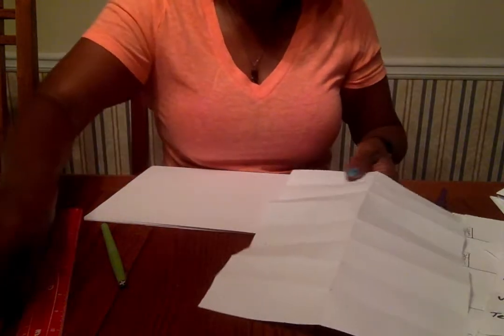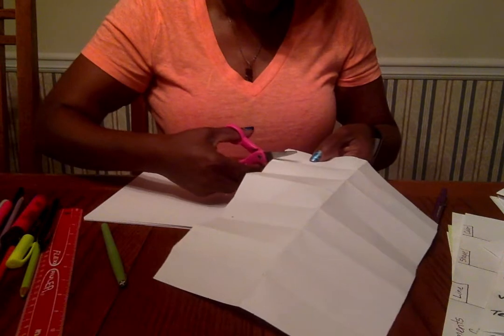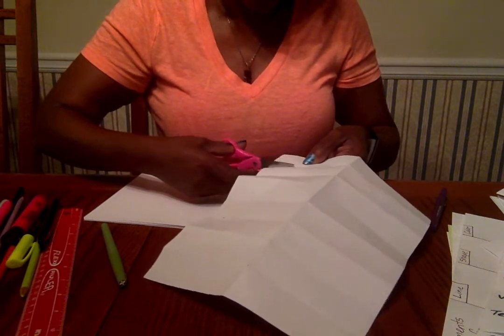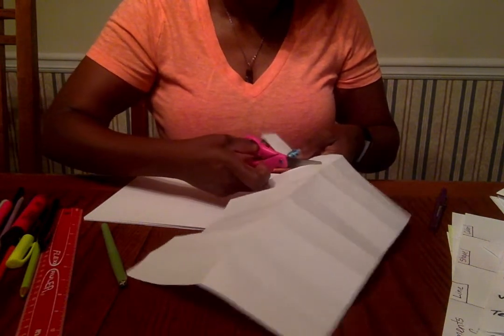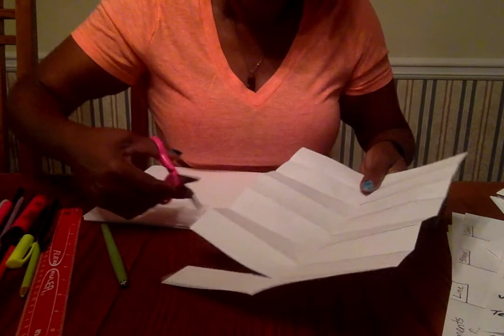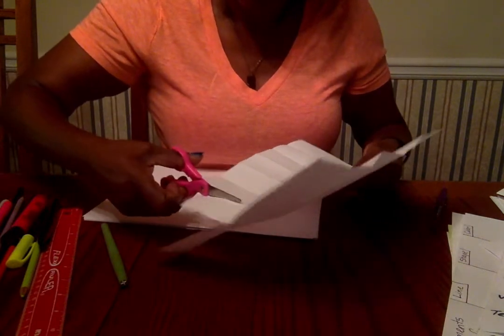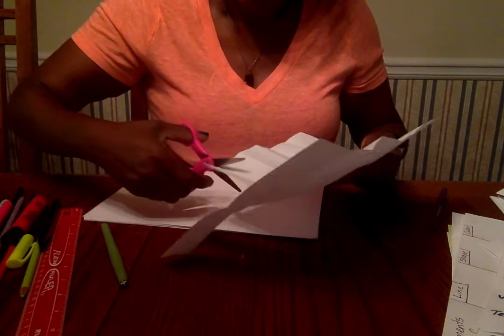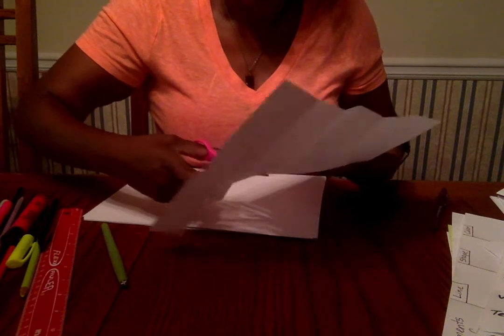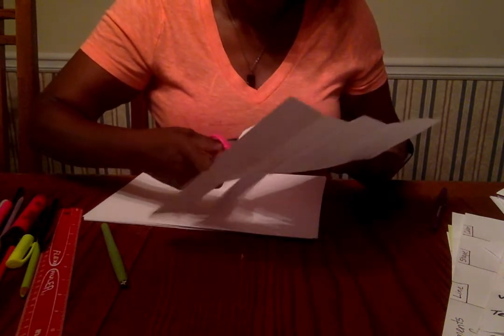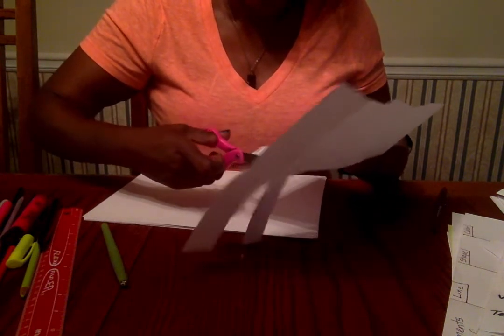All right. While this is still open, you're going to cut on those folds. So I'm on the opposite side, not where my lines are. I'm cutting on the opposite side. And I would just continue that until all 8 have been cut.